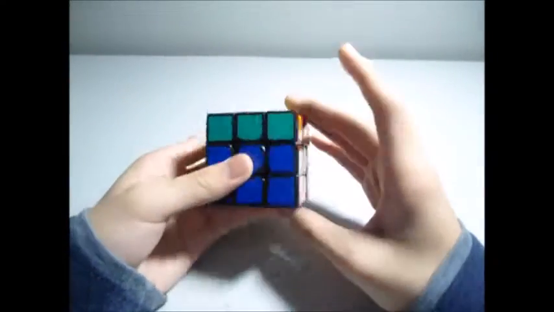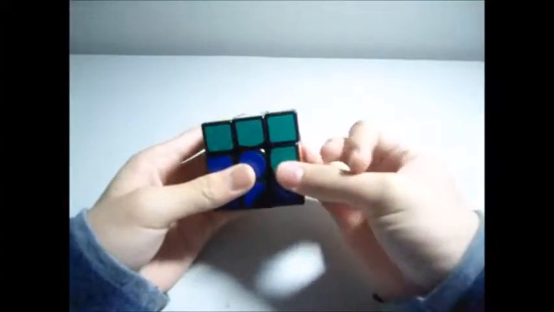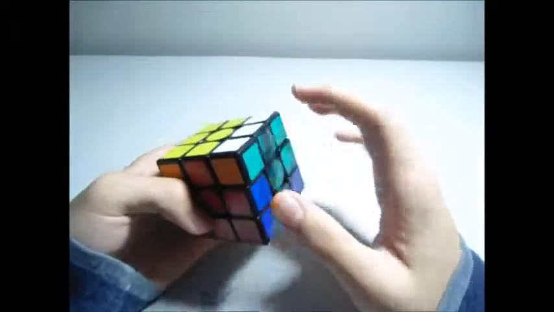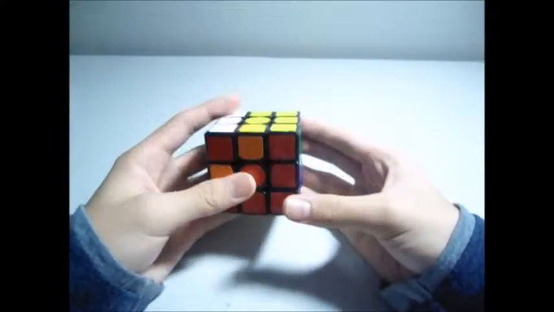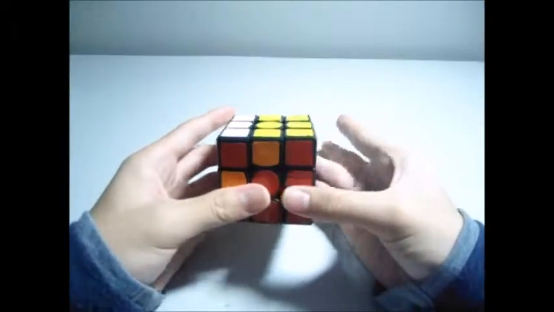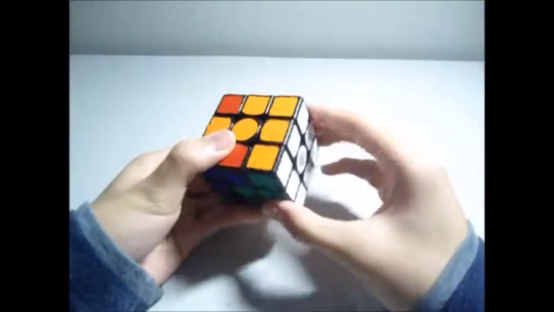So then we'll just do the same algorithm, and then you'll have this bar done. It could be either here or here, but I'm guessing that you already know how to put it in. So yeah, that's the first step, solving here.